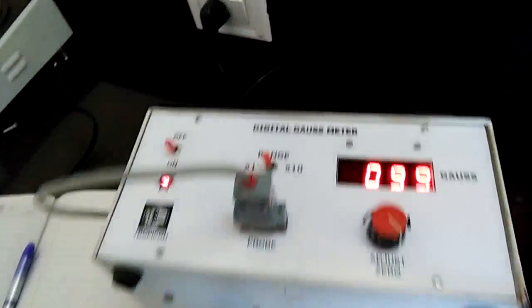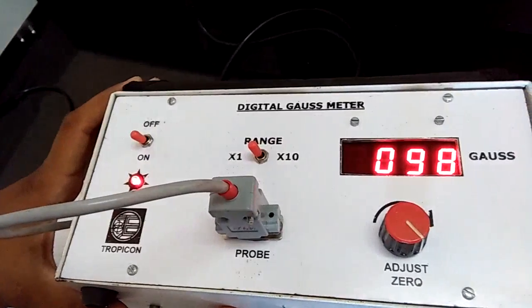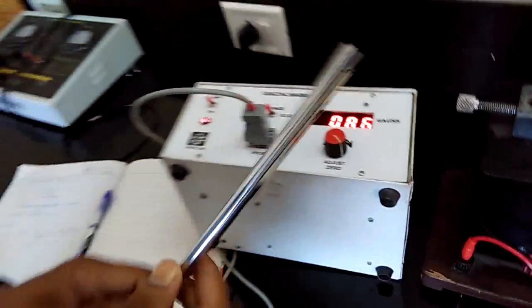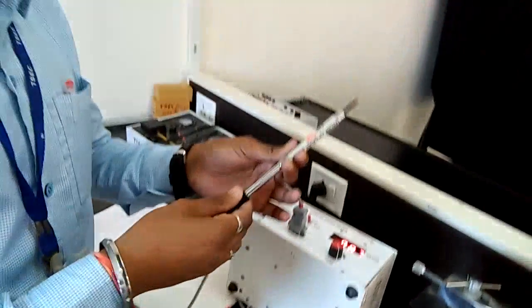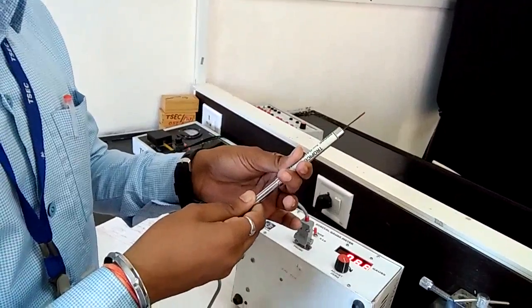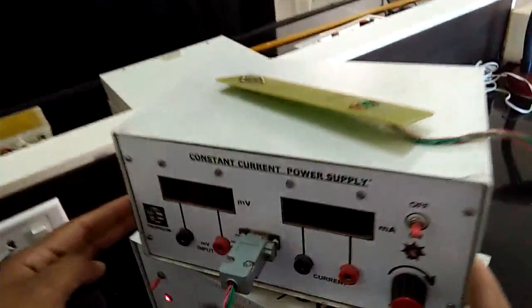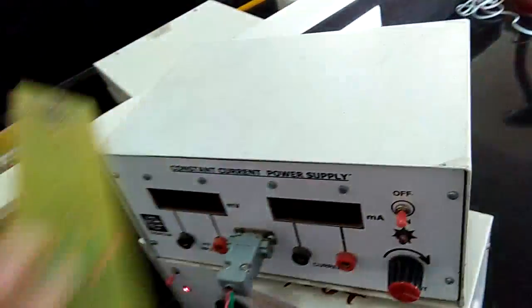Welcome again. In the previous section we discussed the theory of the Hall effect, and now we perform the practical to find the value of the Hall coefficient. This is the complete Hall effect setup. That is the digital Gauss meter, and it is connected to the probe, which is made of indium arsenide. These are the two poles of the electromagnet. That is the constant current power supply, connected to the Hall probe.